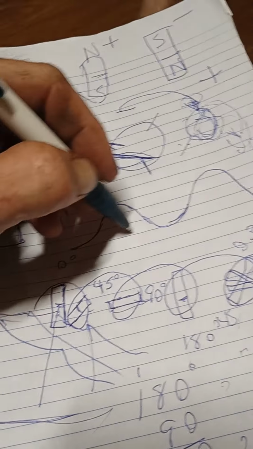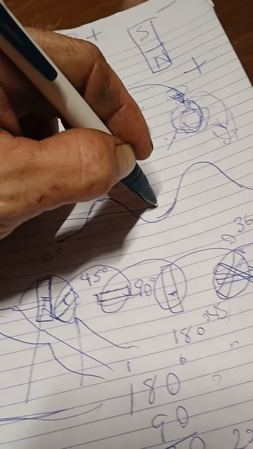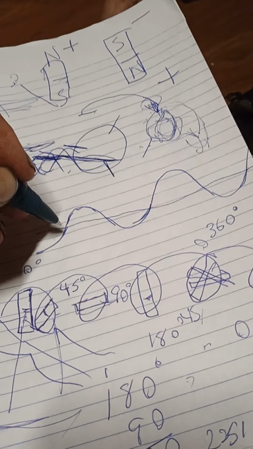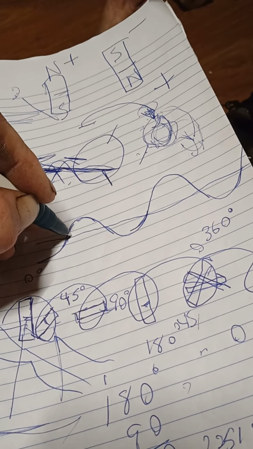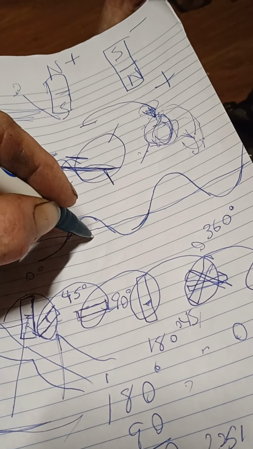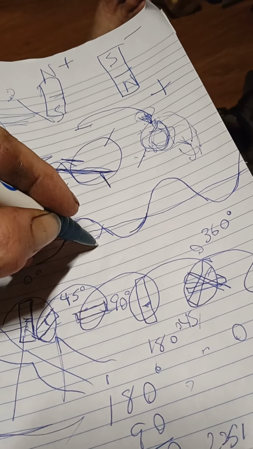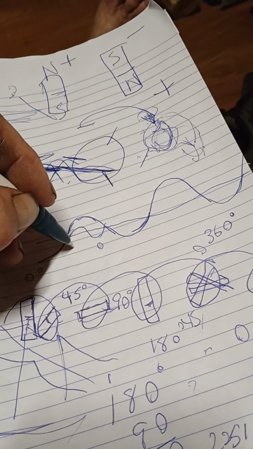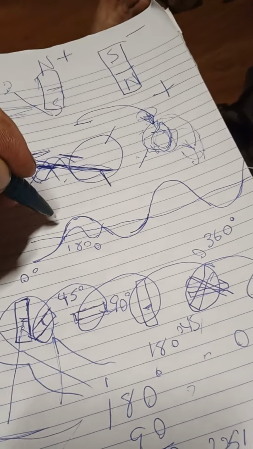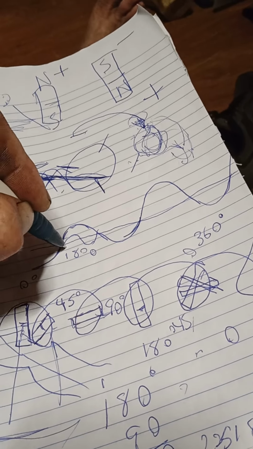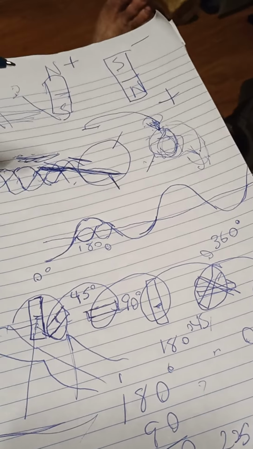You just draw a line through it, and you get 1 at the top and 1 at the bottom. So now you basically have a 0 and 180 on the 1 phase on one side, and you also have a 0 and 180 on the other side.